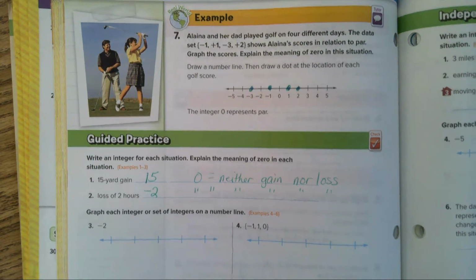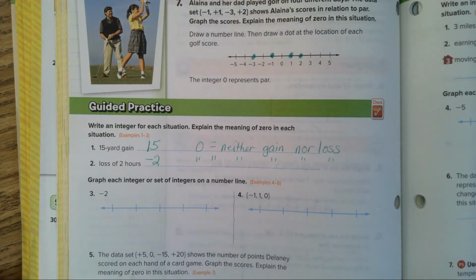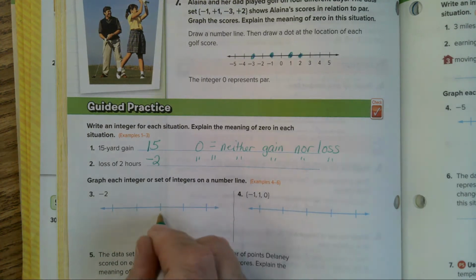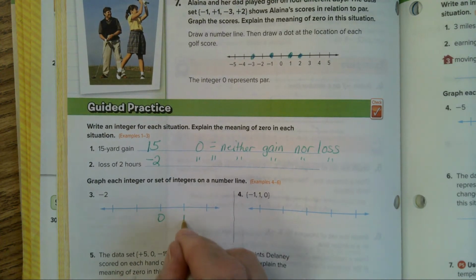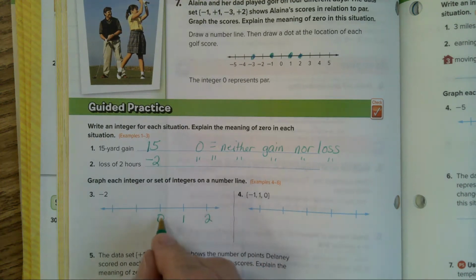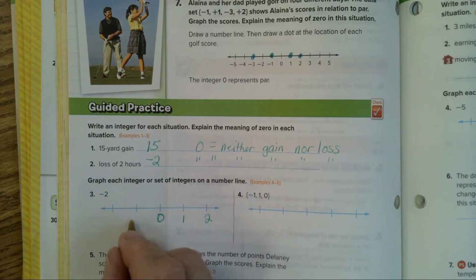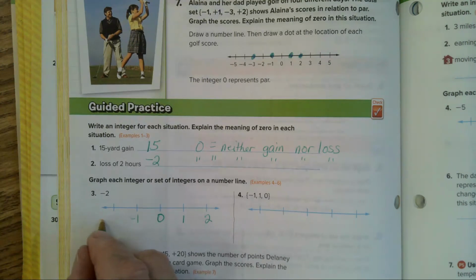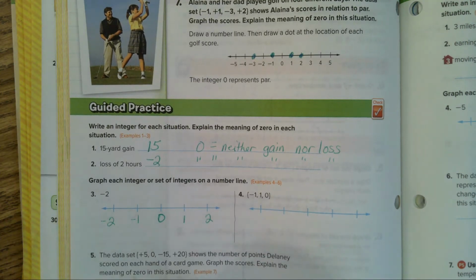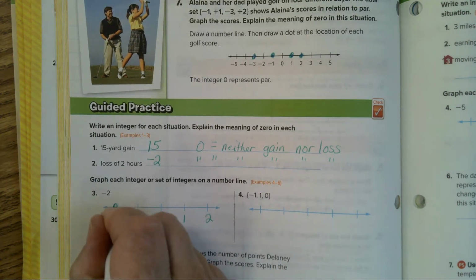Number 3, graph each integer or set of integers on a number line. Well, we have to put numbers. I usually put 0 in the middle, 1, 2. Now, the first number to the left of 0 is -1. The second spot is -2. And -2, you're going to put a dot right there.